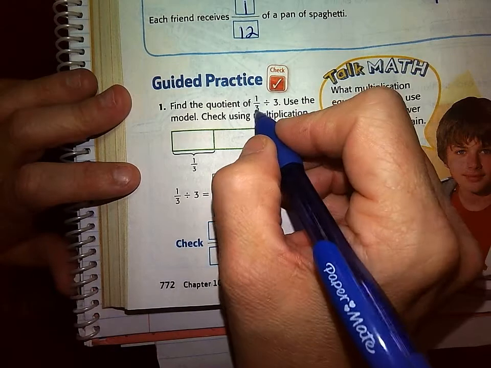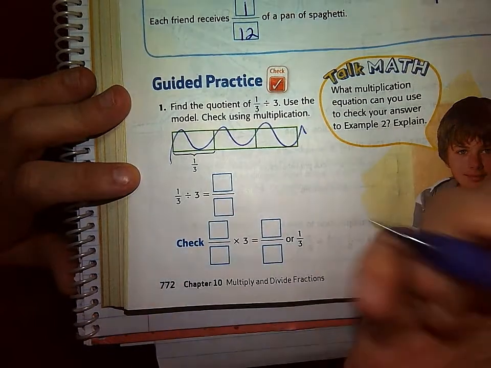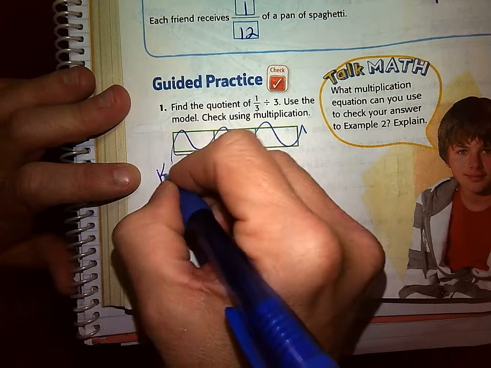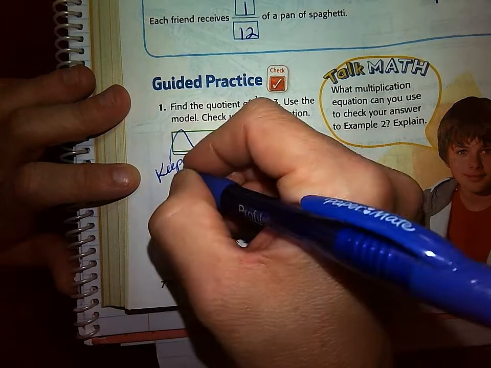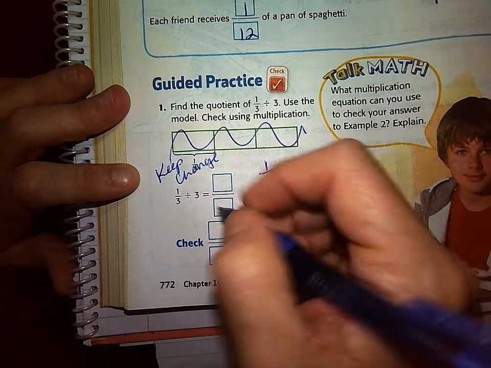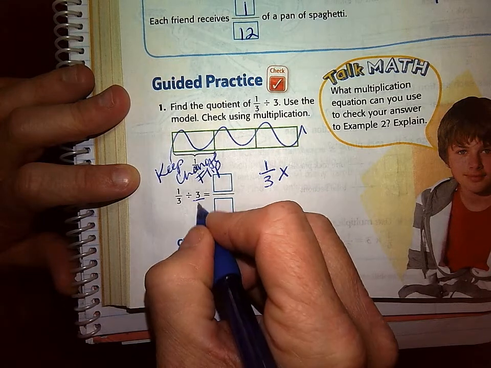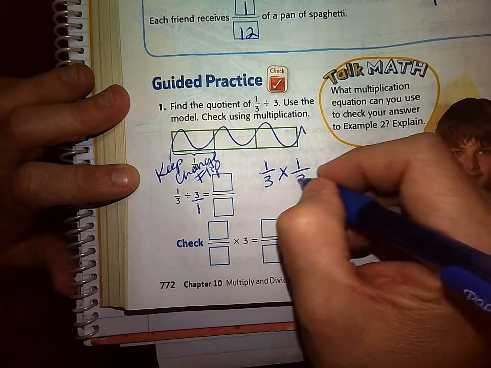So 1/3 divided by 3. So just ignore this. 1/3 divided by 3. Keep the first one. So you're just going to rewrite it. 1/3. Change the sign from division to multiplication. Flip the last one. Now you have to remember that a whole number is over 1. So 3 over 1 becomes 1 over 3.